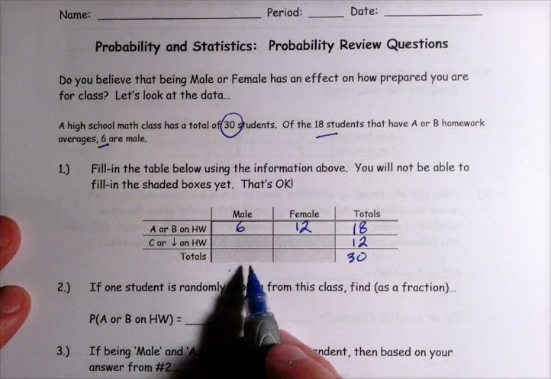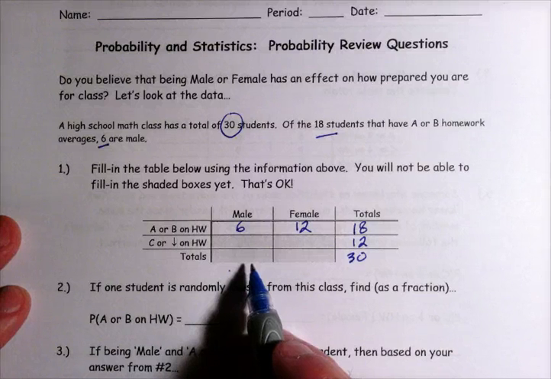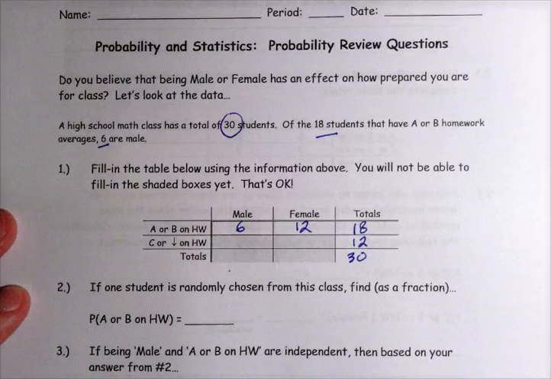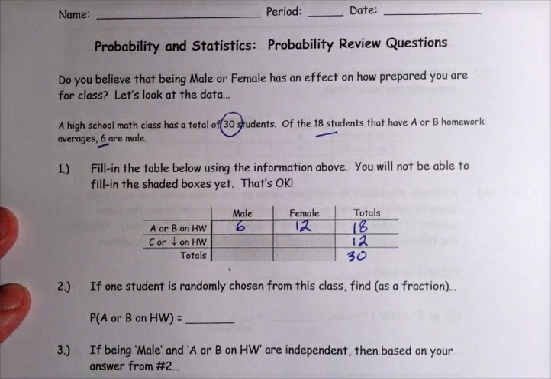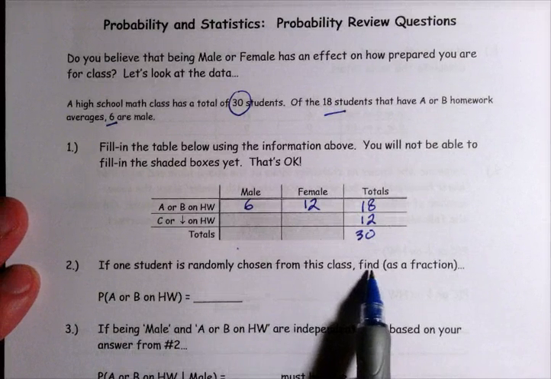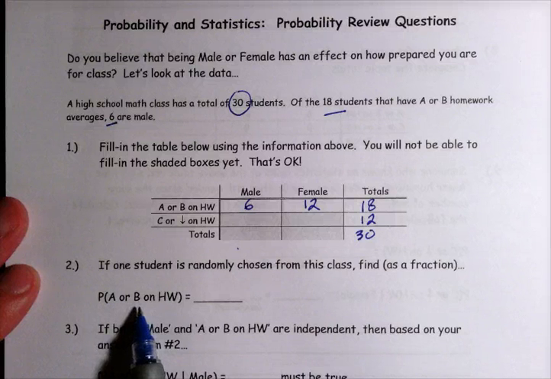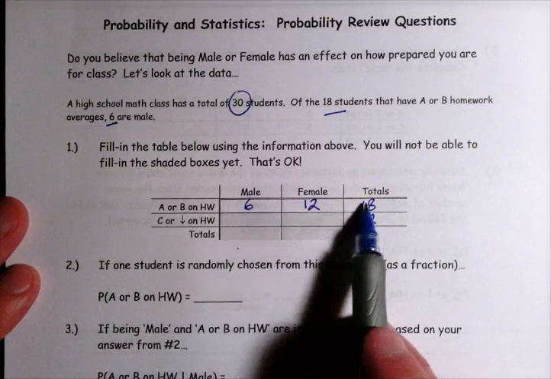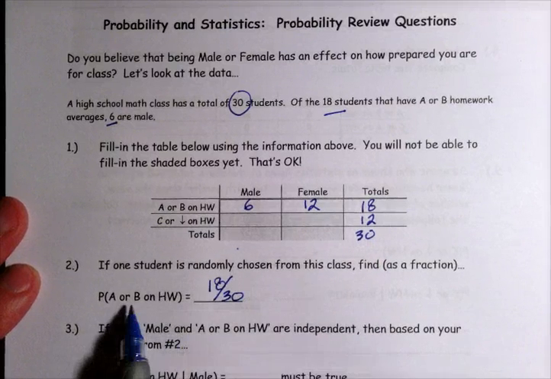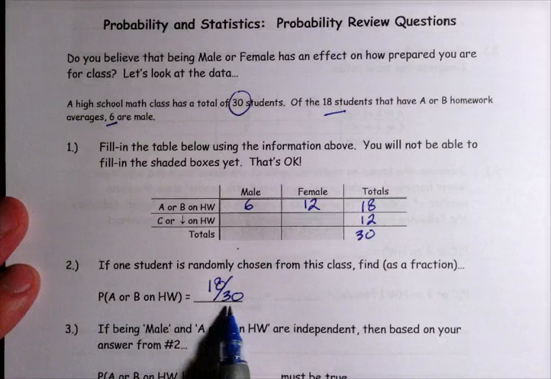And that's because I'm going to ask you to rig the question. In other words, some students asked me today what it would look like if we actually had 2 events that were independent, and we are going to force the data to have independence. Take a look. If one student is randomly chosen from this class, find the probability that they have an A or a B on homework. Well, the total of that row is 18 out of 30. So for the event A or B homework average, 18 out of 30 is that probability.